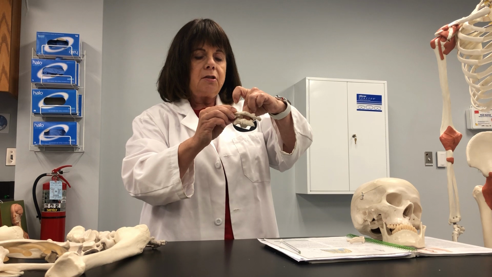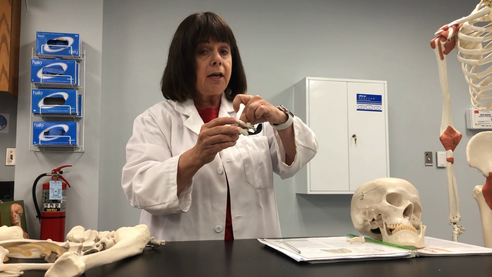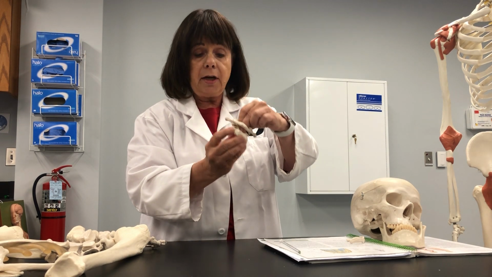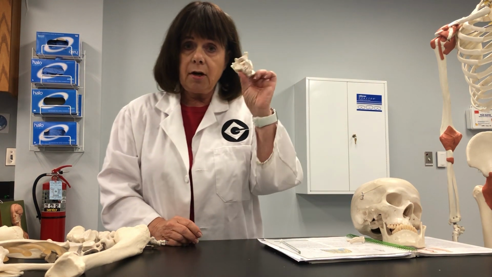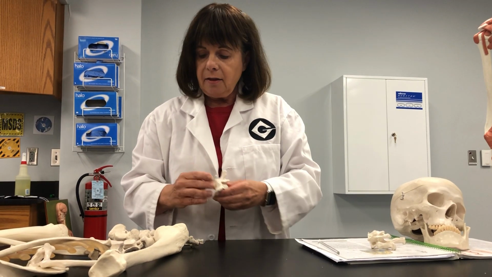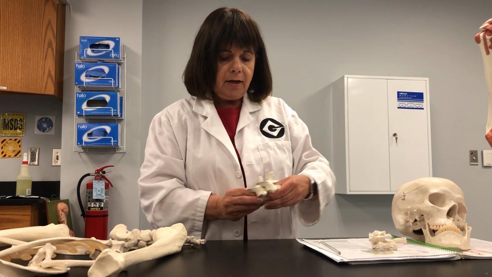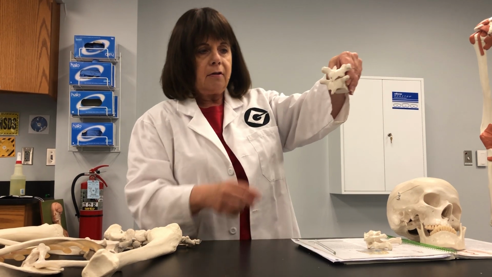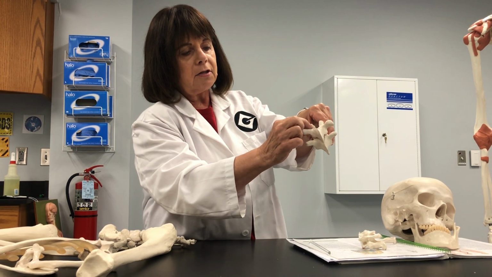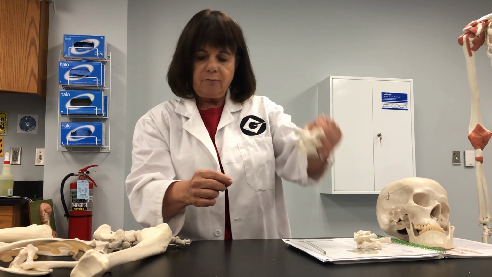So what happens is that your atlas allows you to say yes, and your axis allows you to shake your head no, pivots your head. Those are C1 and C2, your first two cervical vertebrae. I said that your thoracic vertebrae look like a giraffe. You can see the long nose. You can see the cute little ears and horns. I think it looks like a giraffe. Those are thoracic vertebrae.